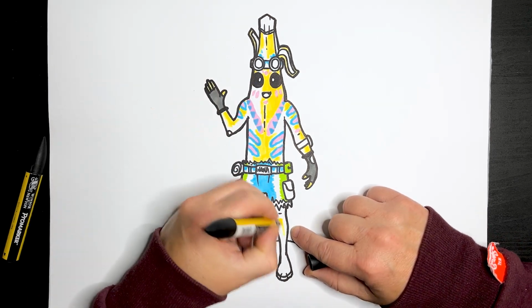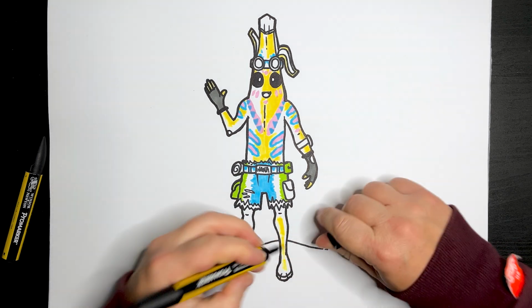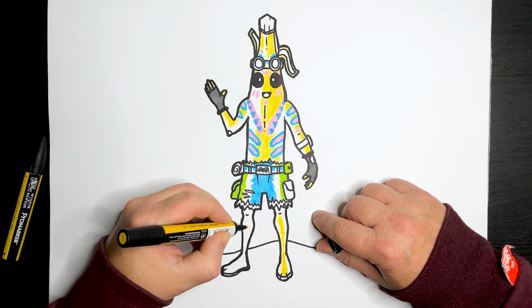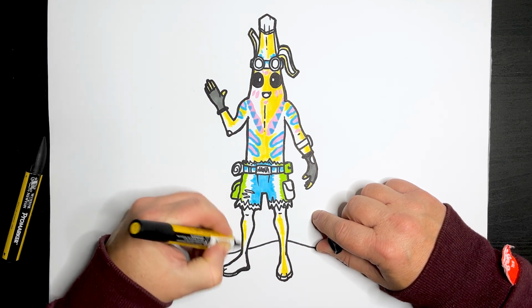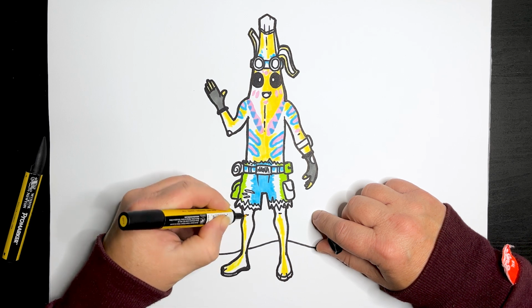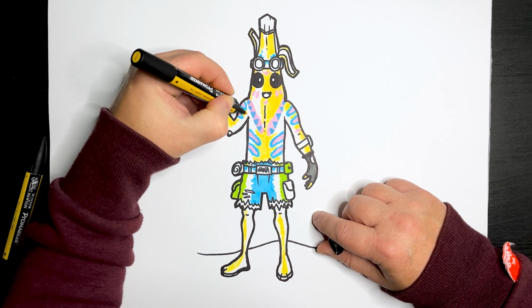And then the legs, I think it's in the middle there. So I'm just gonna get this pen and just fill in nice yellow in the middle there. And the same here, nice sort of yellow. Down to the bottom here. Maybe this edge is this yellow as well.